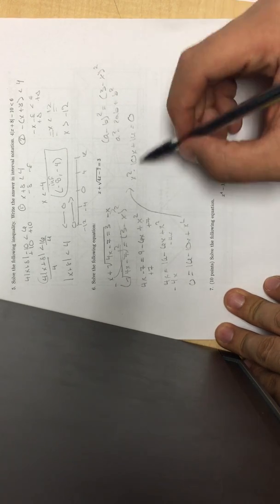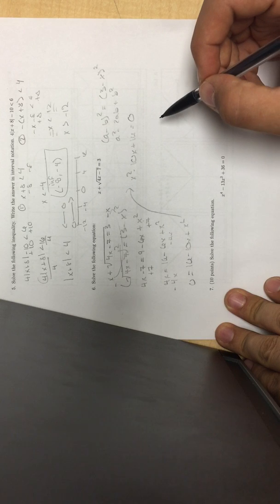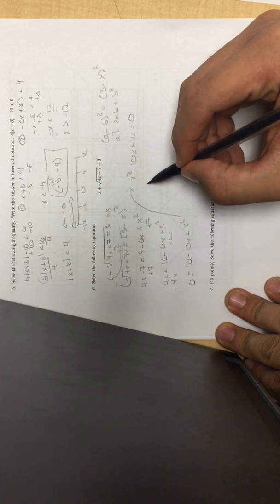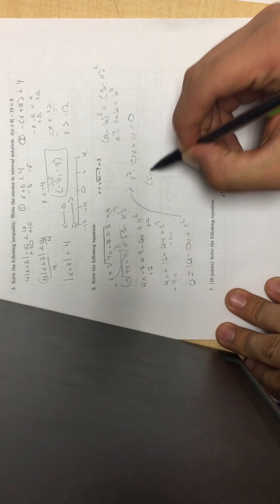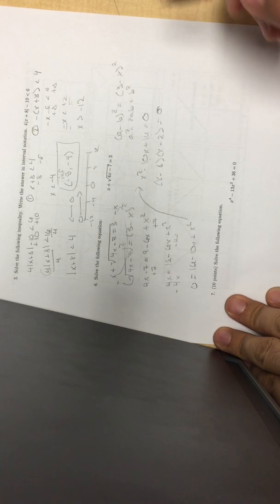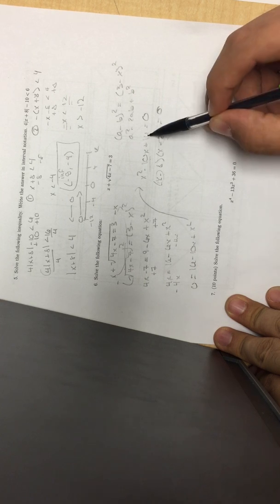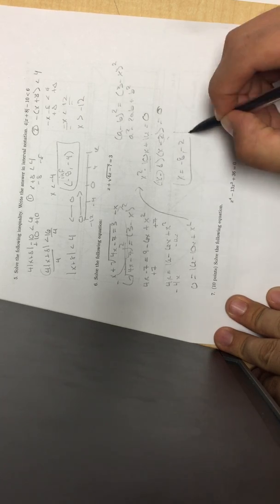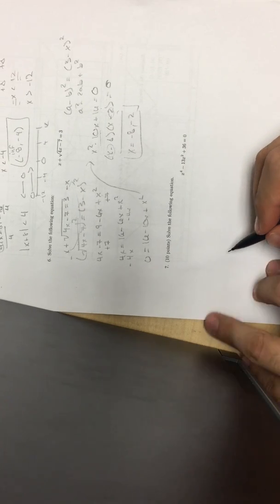So what I have to do is find two numbers that, when added, give me negative 10, and when multiplied, give me 16. So what I found was (x minus 8)(x minus 2) equals 0. Because you add these, negative 8 plus negative 2, negative 10, you multiply these, gives you 16. X is equal to 8 and 2, right there.